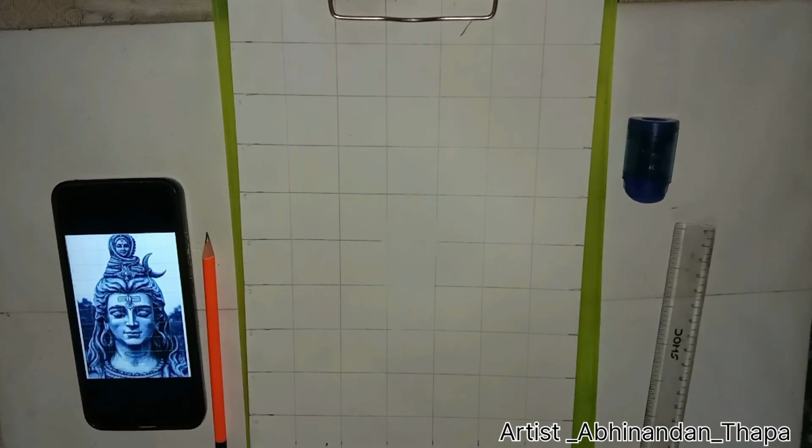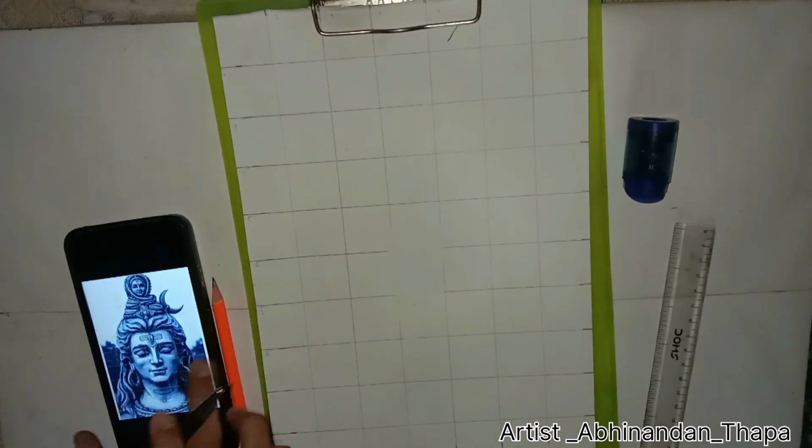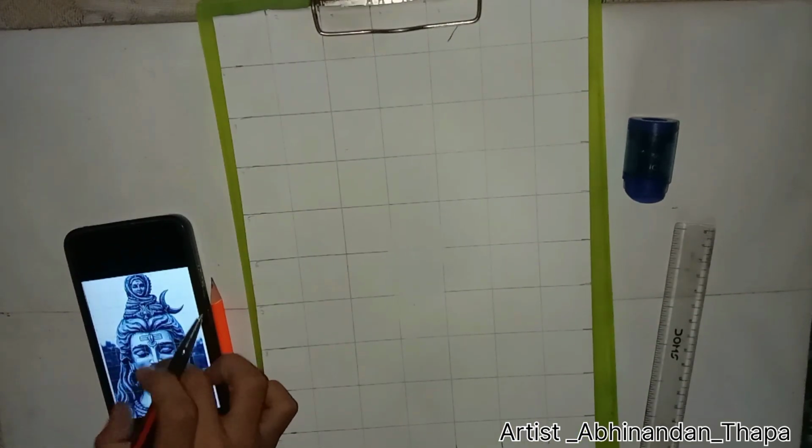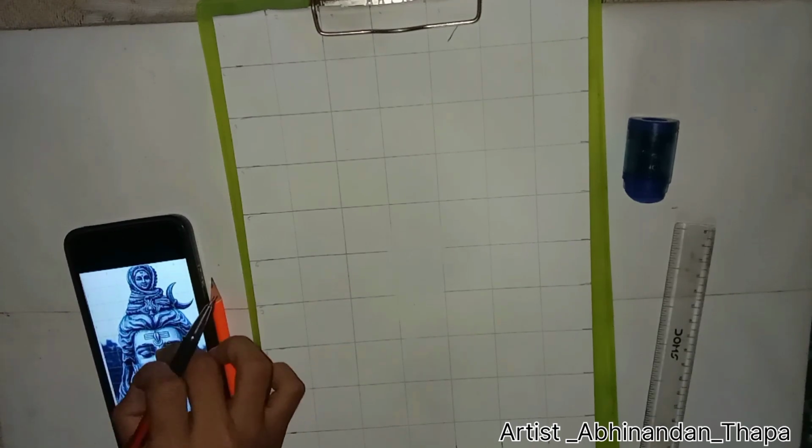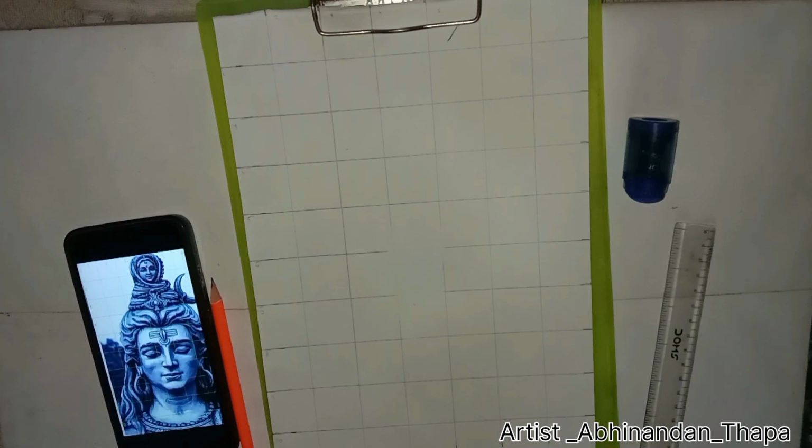So first we'll draw the eyebrows. You can see the reference photo link I have given in the description. You can download it. So first it is on the 5th and 3rd row.